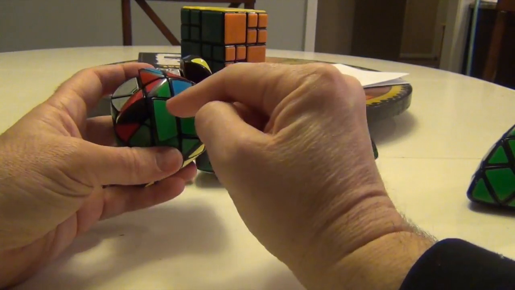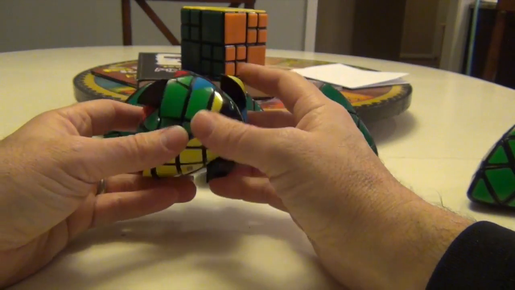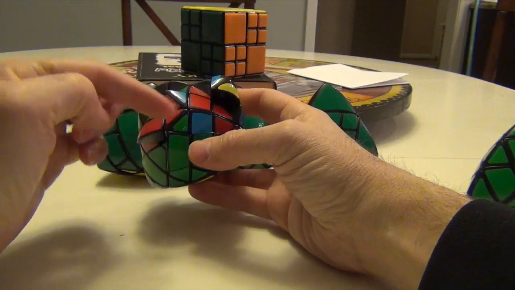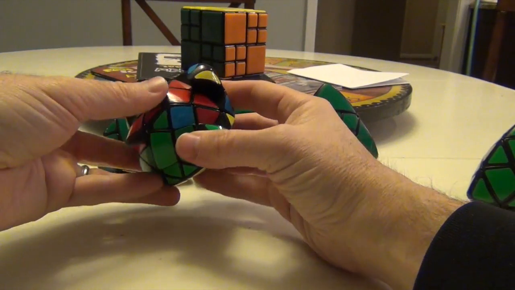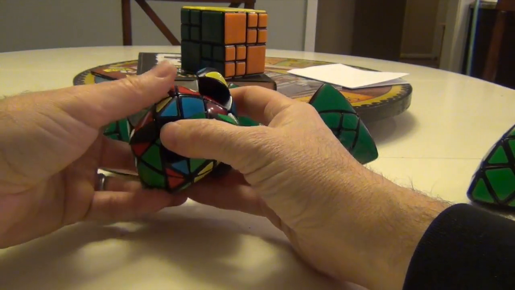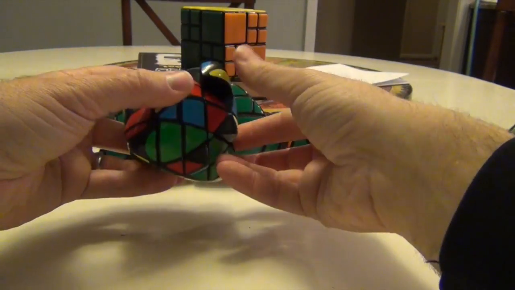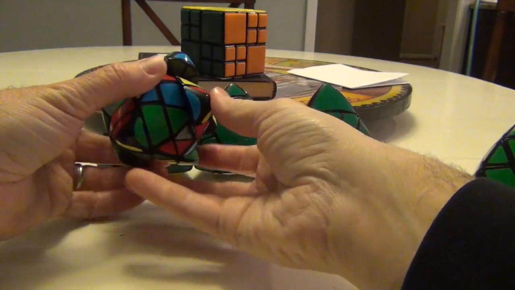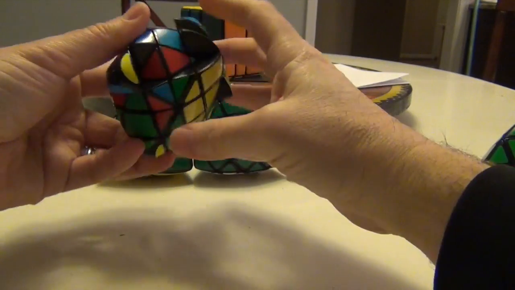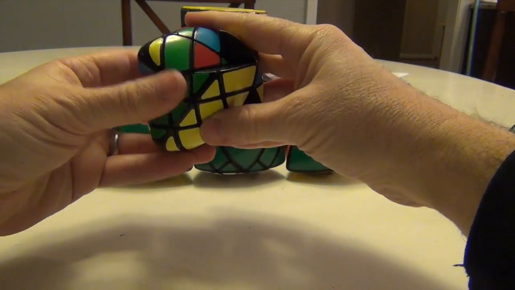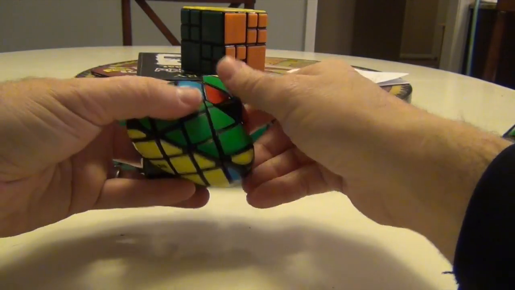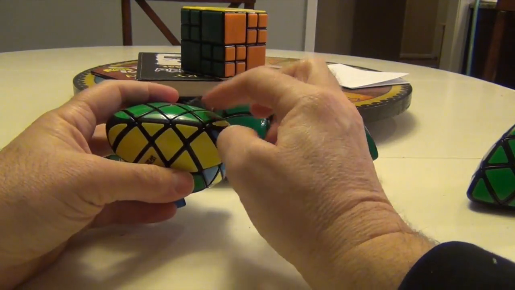So I only have a couple more to go. I need to put this one in. So I'm going to swing this in from the left here, slide this to the right, move it down on the right, back to the left, up on the left, back to the right, up on the right. Okay, so this is in.